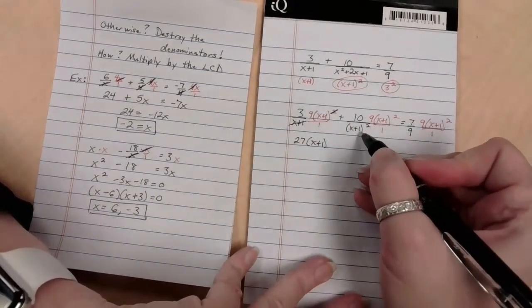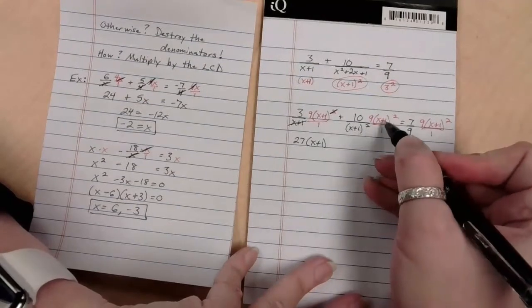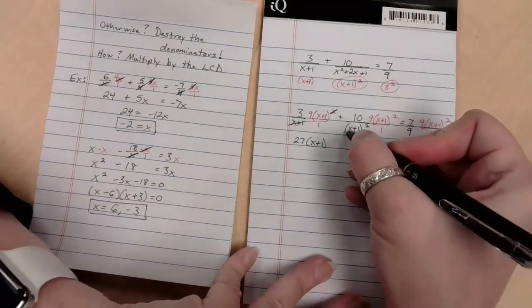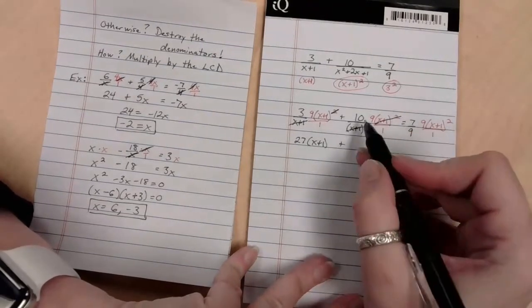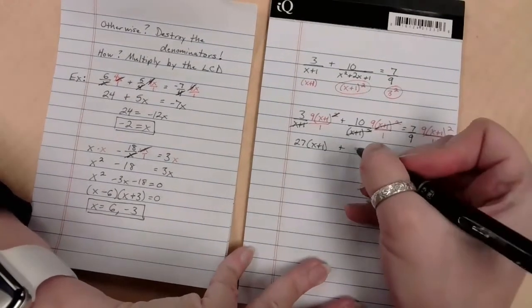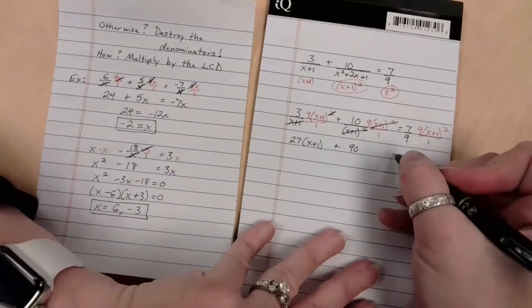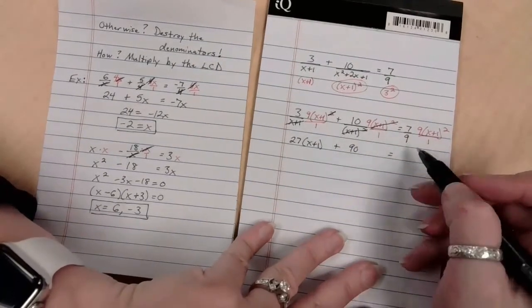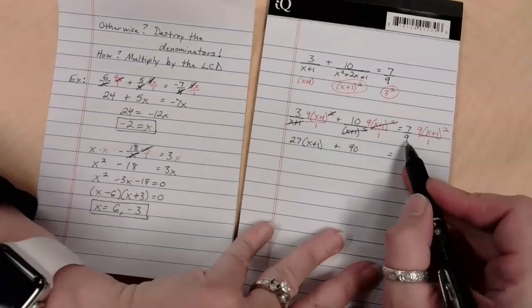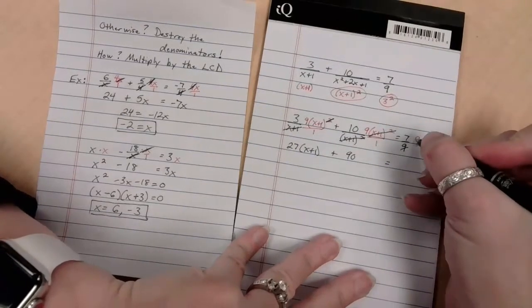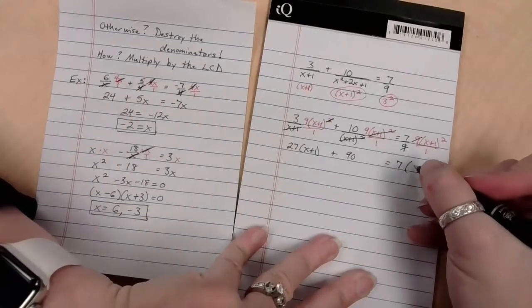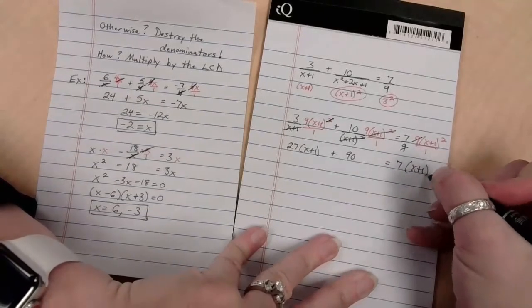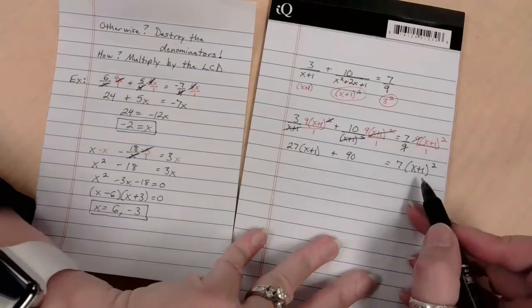This one is divided by (x plus 1) quantity squared times (x plus 1) quantity squared. Both factors here cancel with both factors here, leaving me with 10 times 9, otherwise known as 90, equals 9. Dividing by 9, multiplying by 9. 9 cancels with 9, leaving me with 7 times, neither one of these x plus 1 factors canceled, so they are both still here.